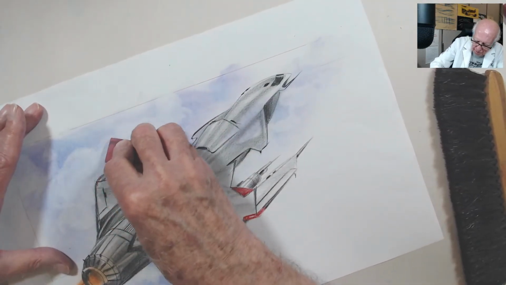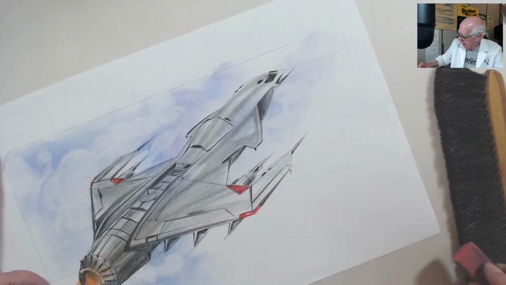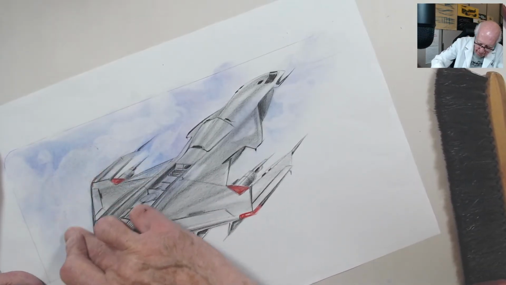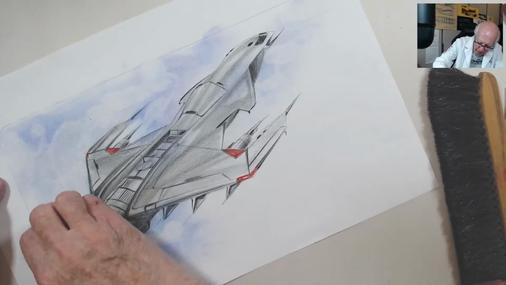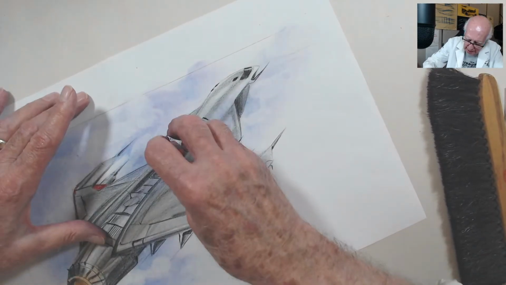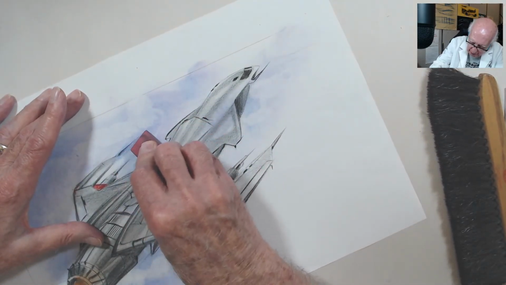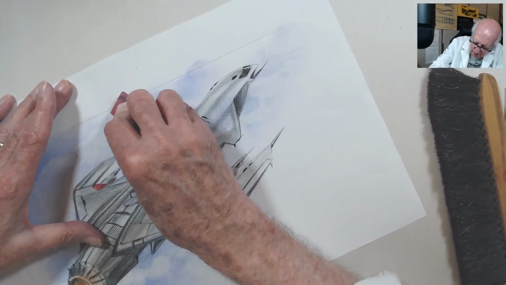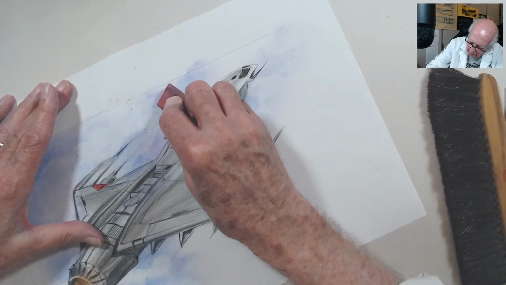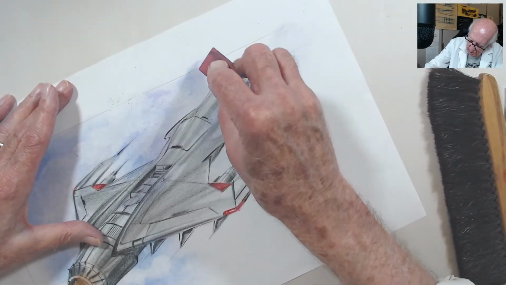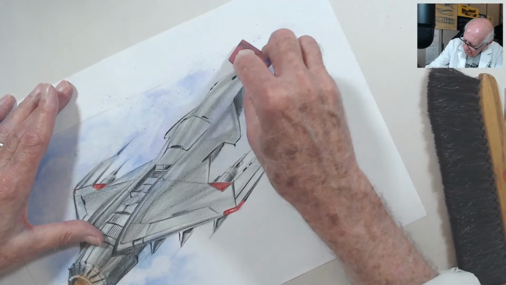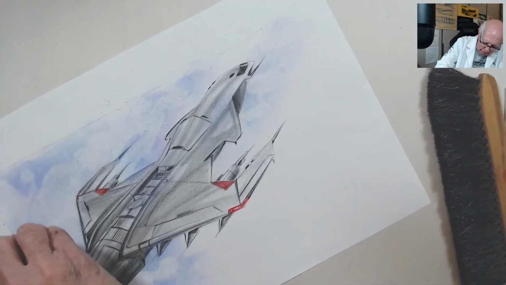Yeah, let's kind of simplify just a bit here. Yeah, a little bit more of a wash. Let's get something a little bit down inside through here. Take that back. A little odd in through here. Let's see if we can get this kind of blend a little bit better. Get some of those outlines out of the way here.